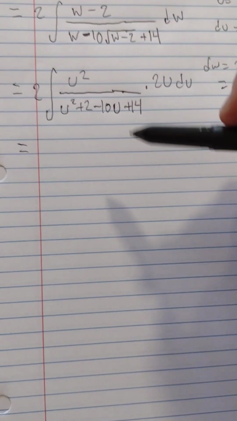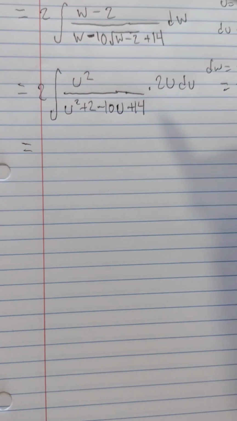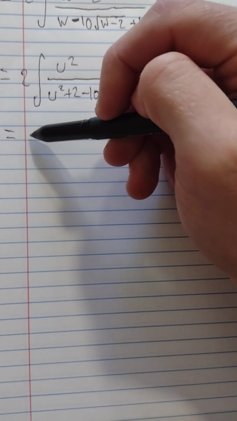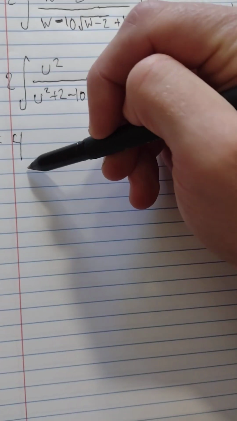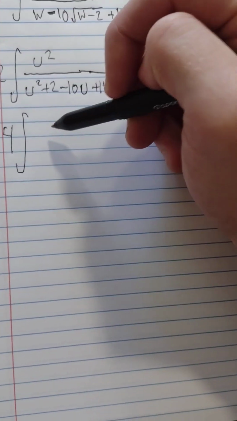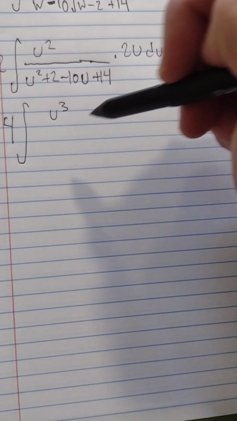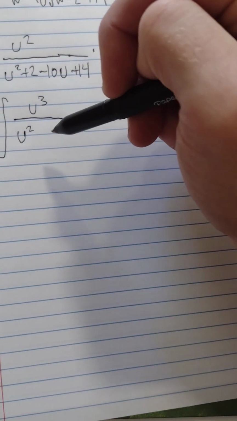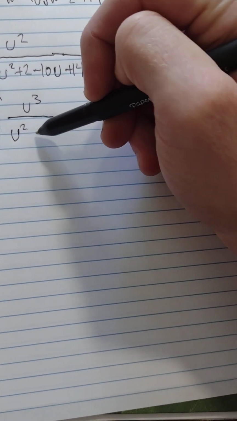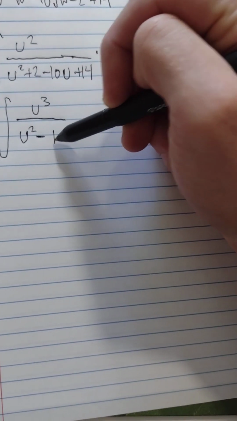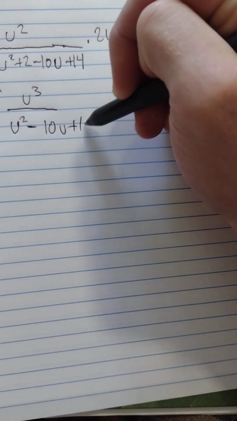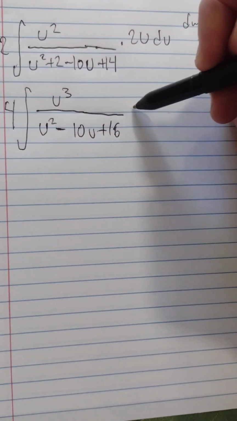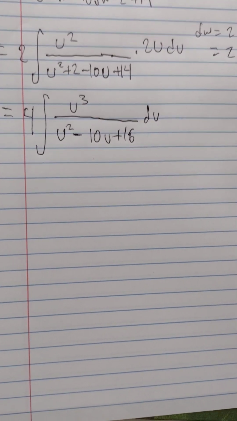Multiply the 2 out, because it's a constant factor, and then make that u cubed. We can simplify the denominator as well. We could say that's 4 u cubed over u squared minus 10u plus 16, right? And then du. All right.